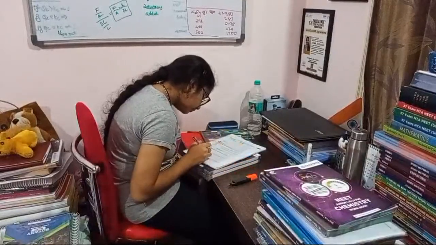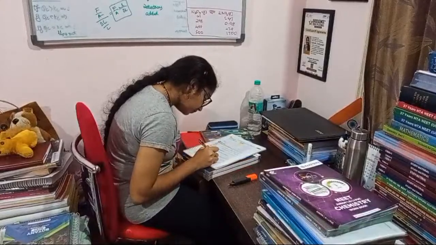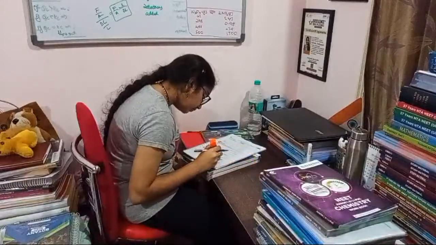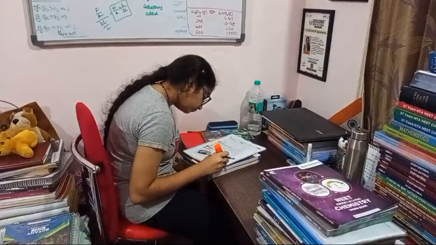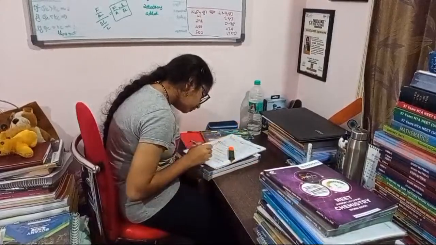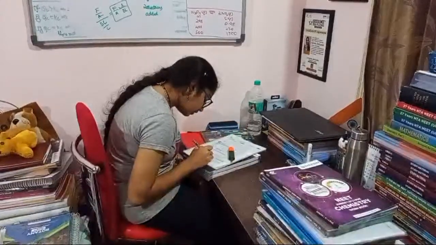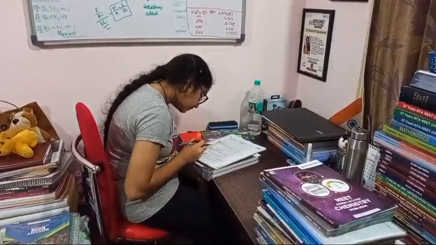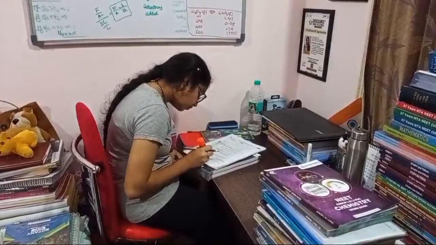Second one: the rate of change of angular momentum of a body about a given axis is directly proportional to the external torque applied on the body. Third: when a rigid body A exerts a torque on another rigid body B in contact with it, then the body B would exert an equal and opposite torque on the body A.